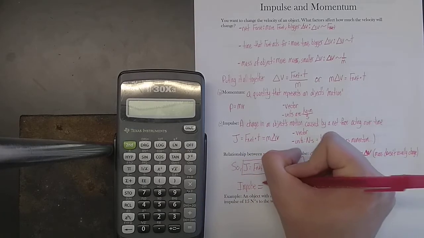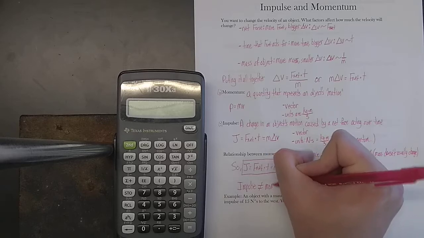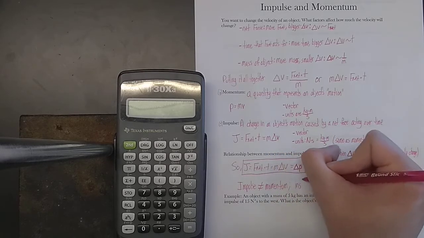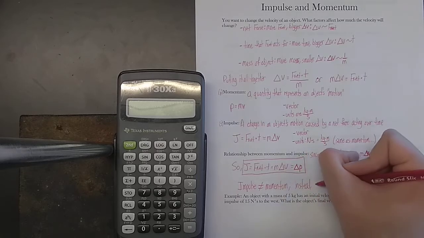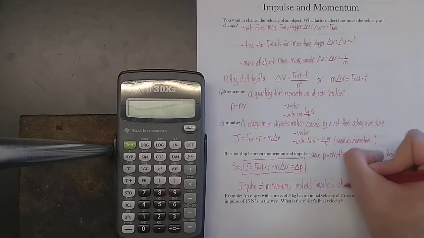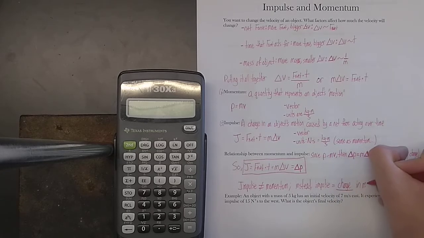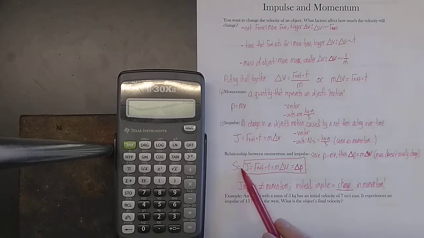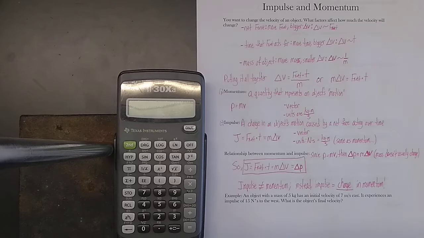Impulse is not equal to momentum. Instead, impulse equals a change in momentum. And that's borne out in the equation that you have right here. Okay, an impulse is equal to a change in momentum. That's really important to understand that these are not the same thing.